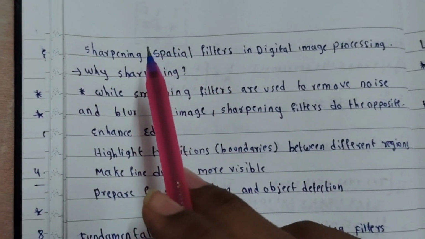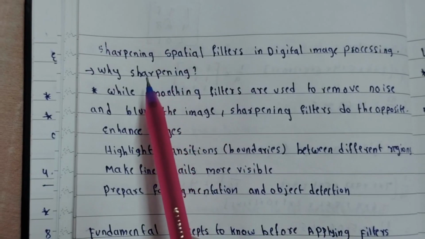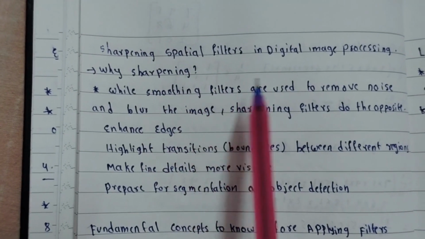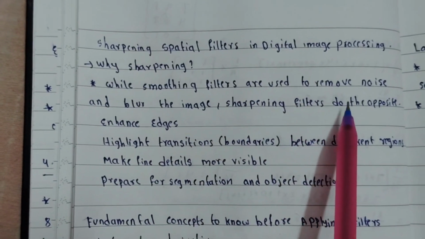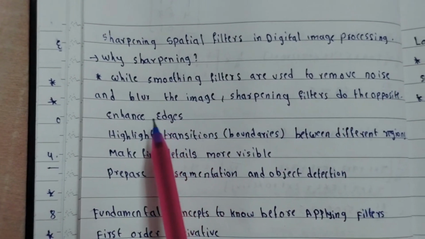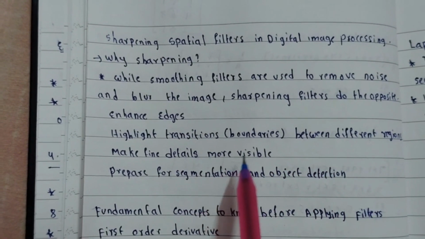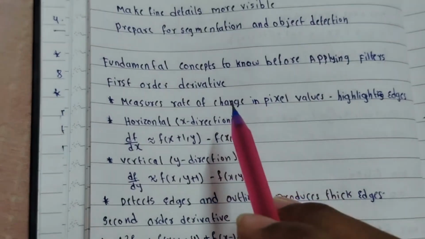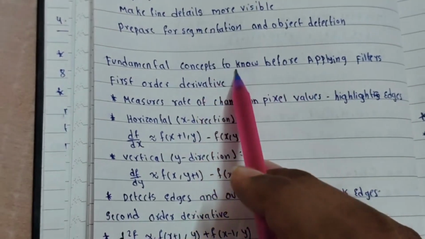Today we will see sharpening spatial filters in digital image processing. First, let us see why sharpening. We already saw why smoothing filters. Smoothing filters are used to remove the noise and blur the image, whereas sharpening filters do exactly the opposite. They enhance the images, highlight transitions between different regions, make fine details more visible, and prepare for segmentation and object detection. And before moving to the filters directly, we need to know some concepts.